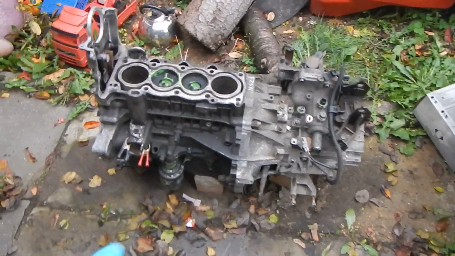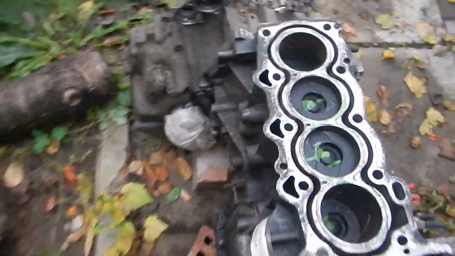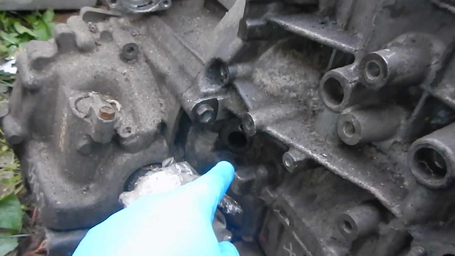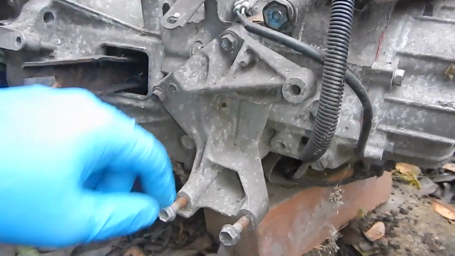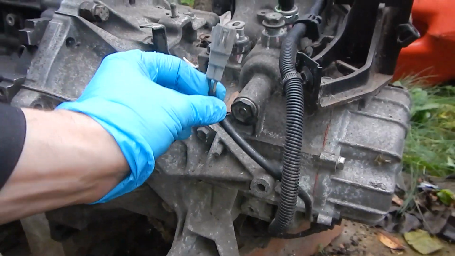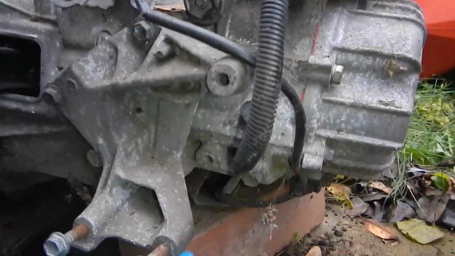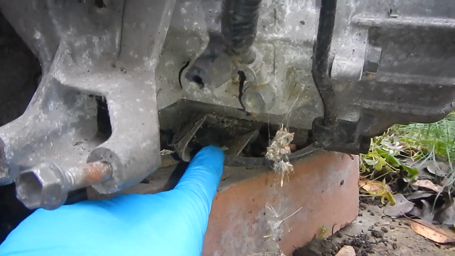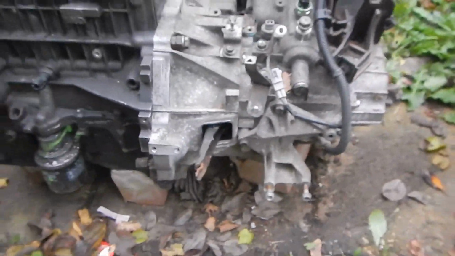We have one sensor for the speed of the engine, this sensor, and also we have the speed sensor, the turbine sensor of the gearbox. This sensor is coming here. This is the sensor, and what does it do?